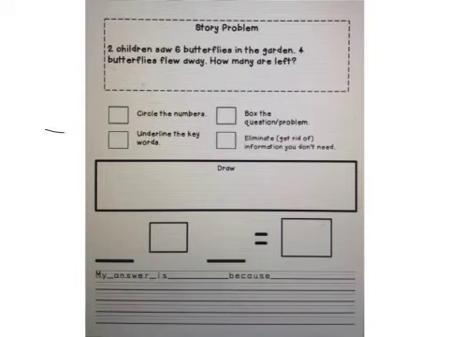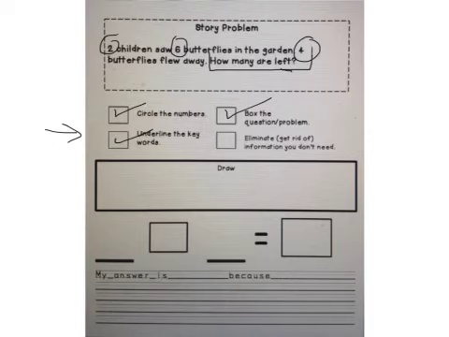Okay, let's check out our tips. It says circle the numbers. I can circle numbers. I circled the 2 and the 6 and the 4. Then I'm going to underline my key words. Did you see any of the key words? I did. The word left was a key word for subtraction. Box the question or problem. How many are left? That's my question.